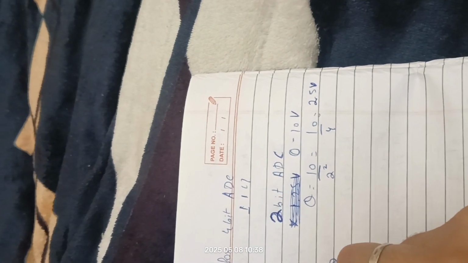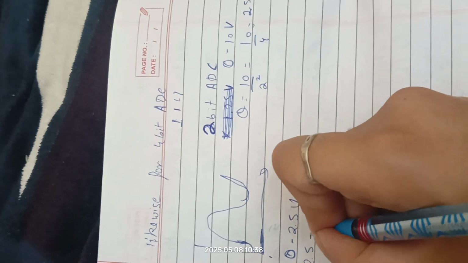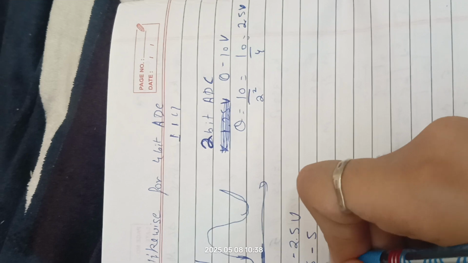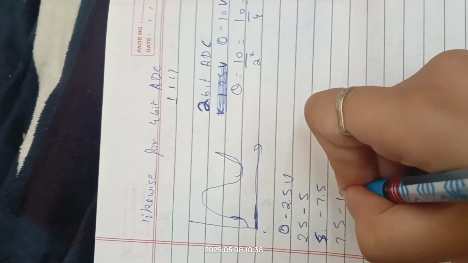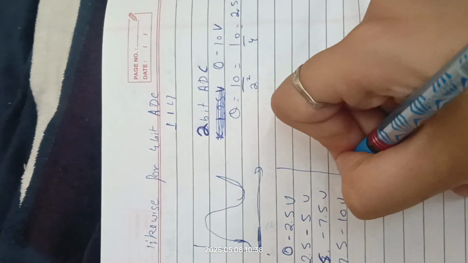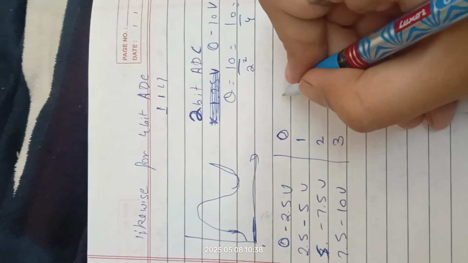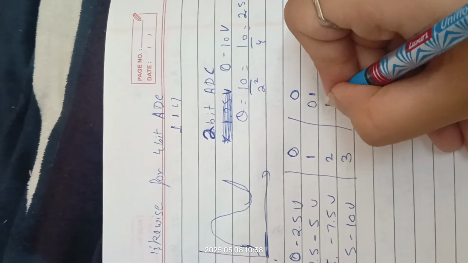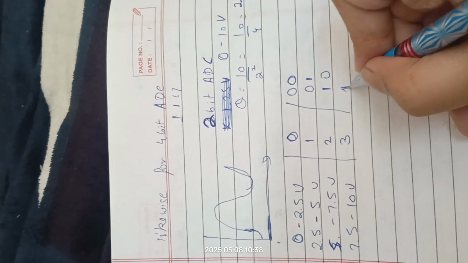So this will be 0 to 2.5 volt, then 2.5 to 5 volt, then 5 to 7.5 volt, and then 7.5 to 10 volt, right? And these will be states 0 1 2 3, and again 00 01 10 11.